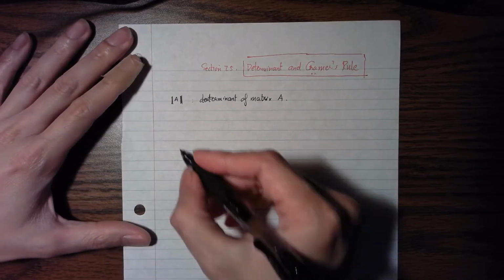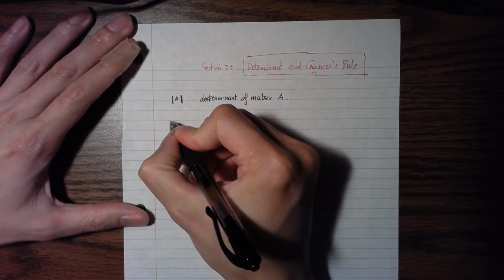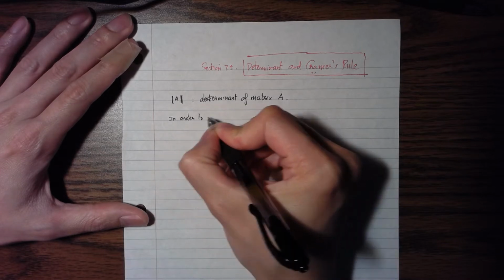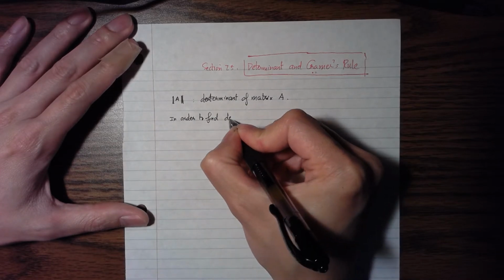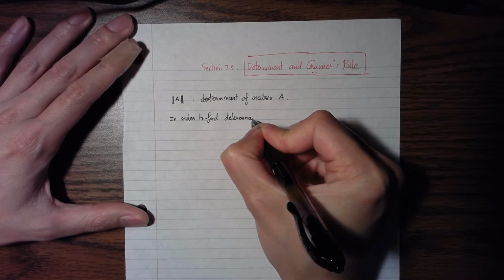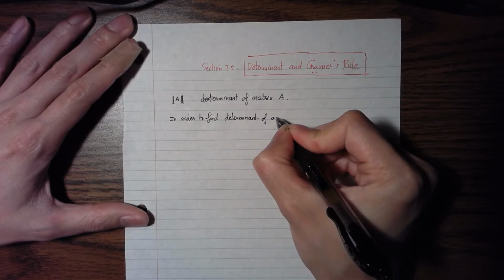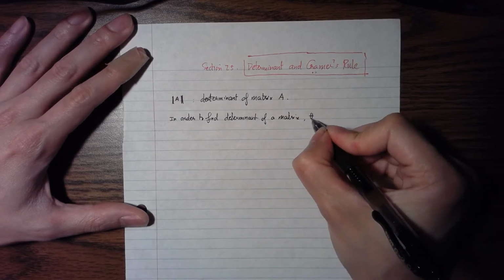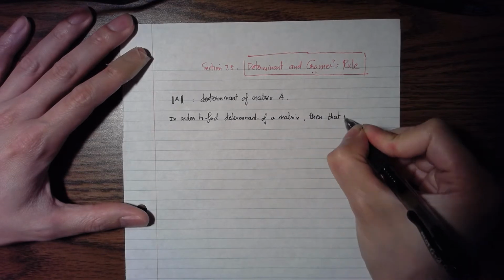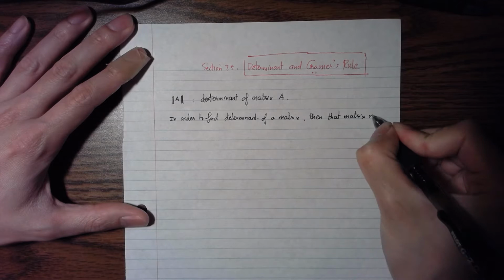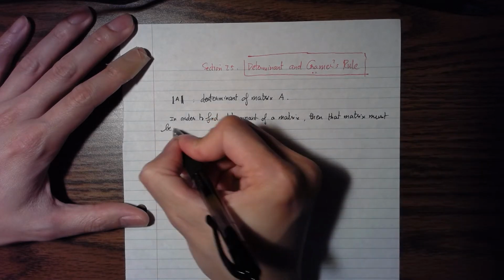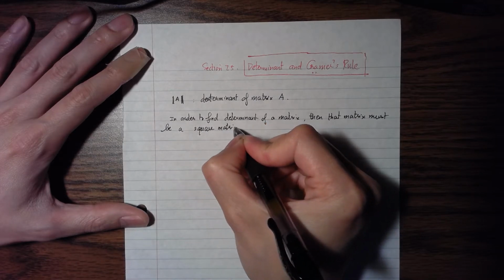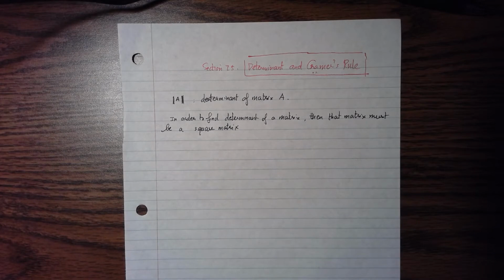So in order to find the determinant of a matrix, that matrix must be a square matrix.